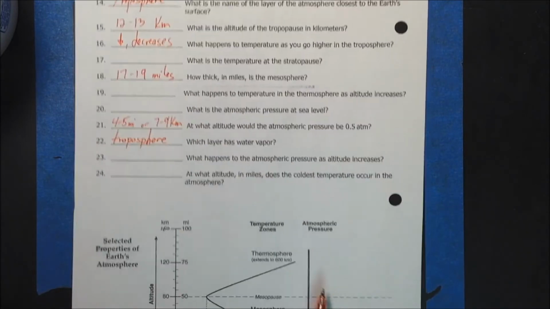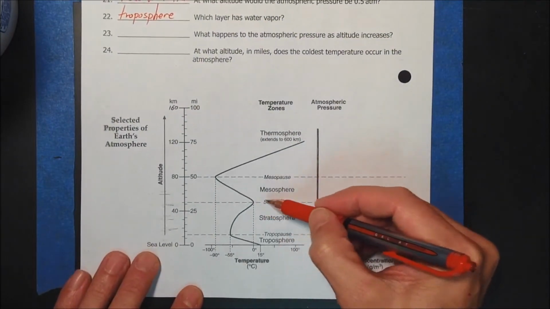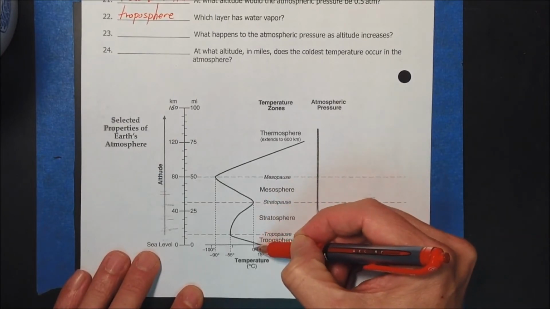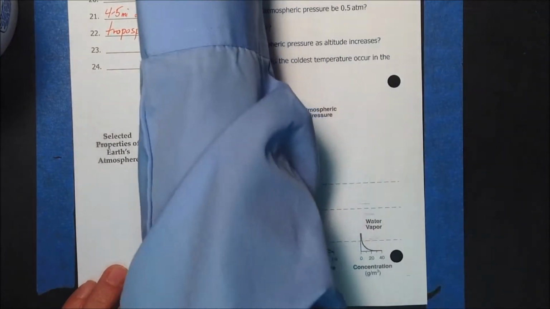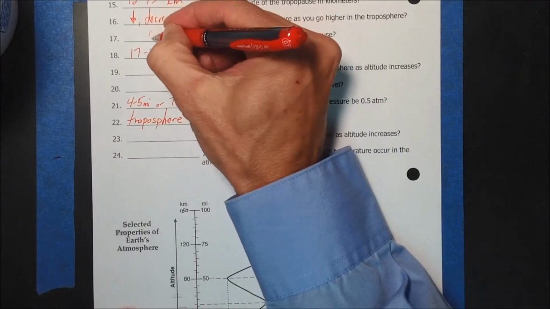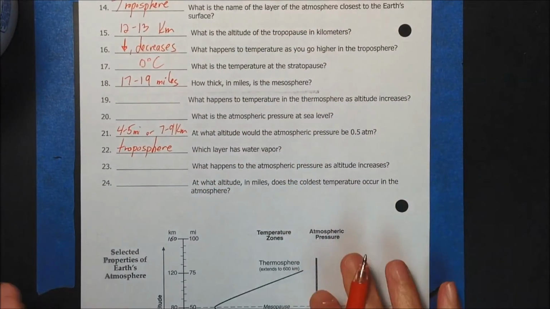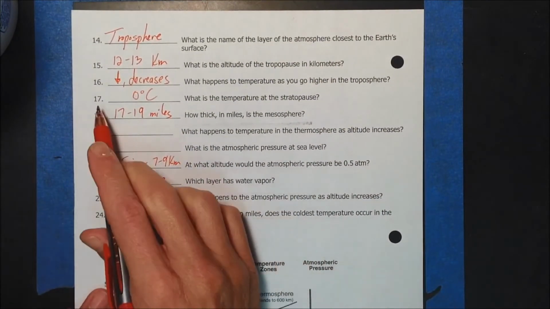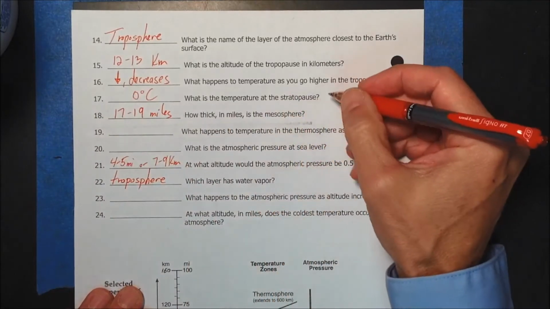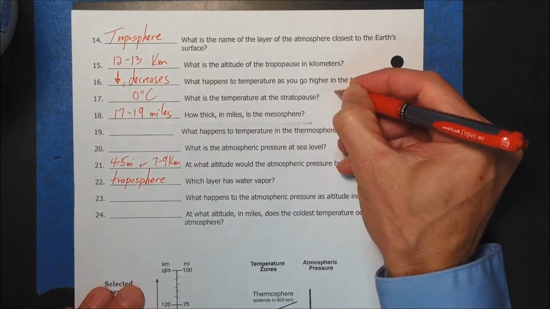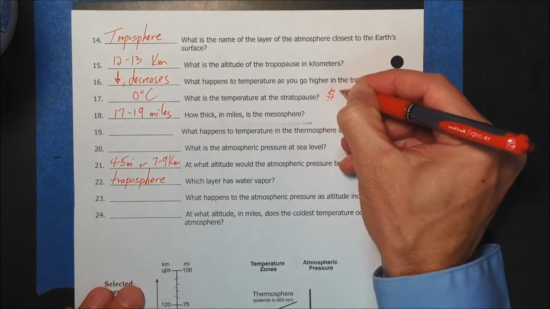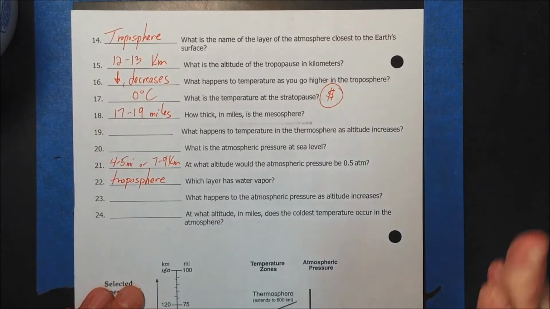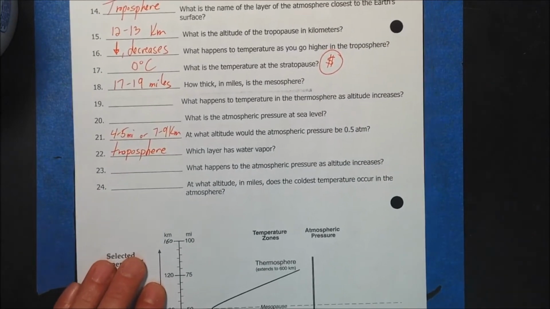What is the temperature at the stratopause? The stratopause is right here. You follow it down right there. 0 degrees Celsius is the answer. 0 degrees C. Now, please just do this, just a little bit of a check. After 17, after stratopause, if you're watching this, draw a dollar sign right there and circle it. Please do that. All right.